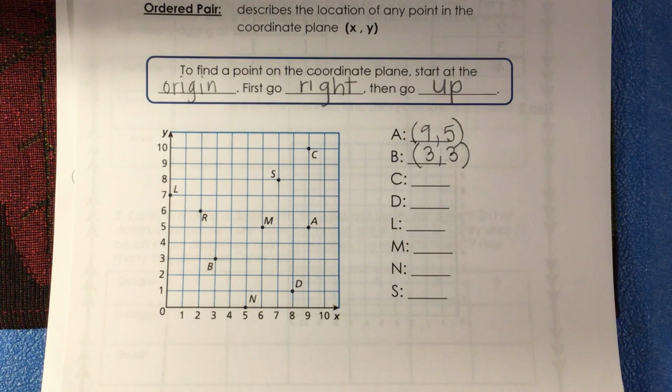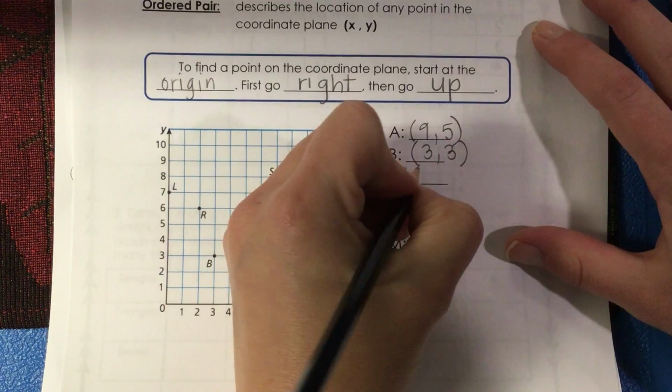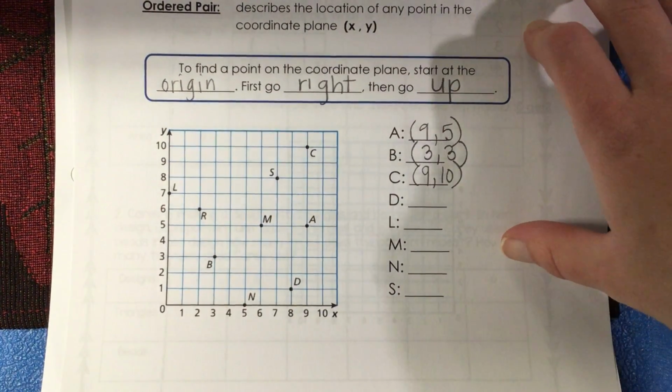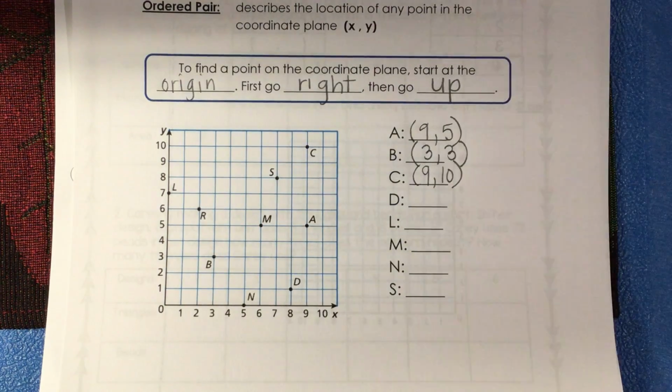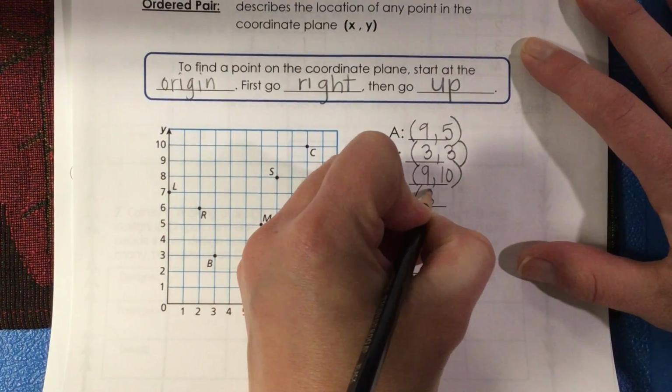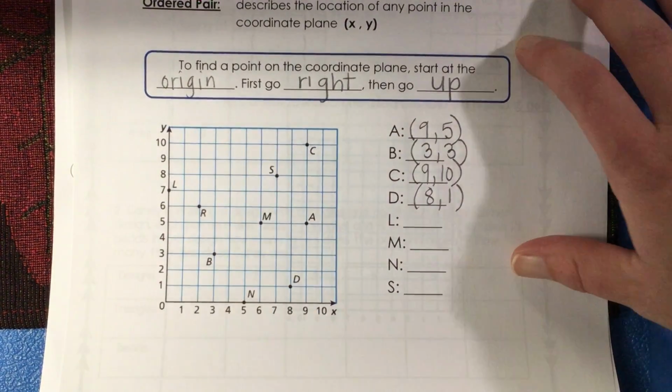Lexi, where's C? 9, 10. Over 9, up 10. You may or may not have had this complete. D. Where's D? Emily. Over 8, up 1. So it's at 8, 1.